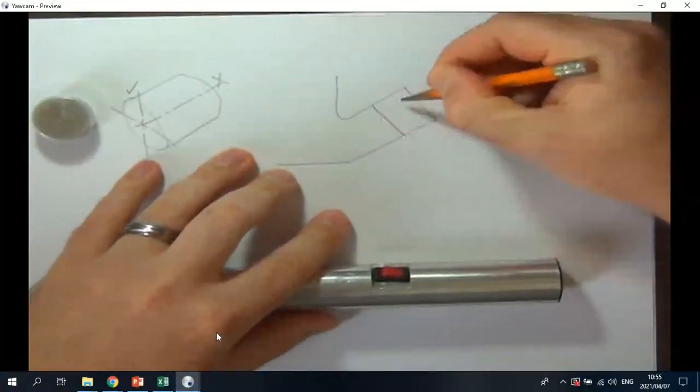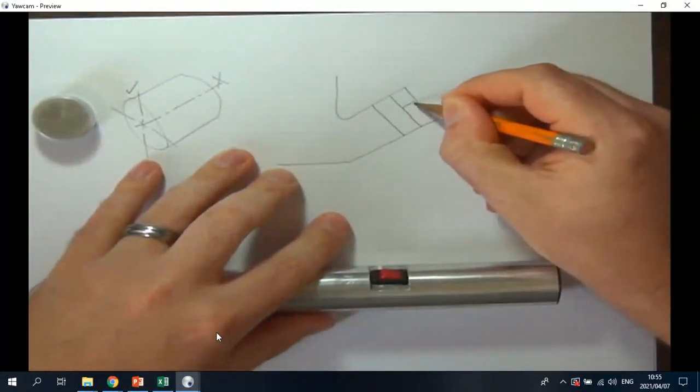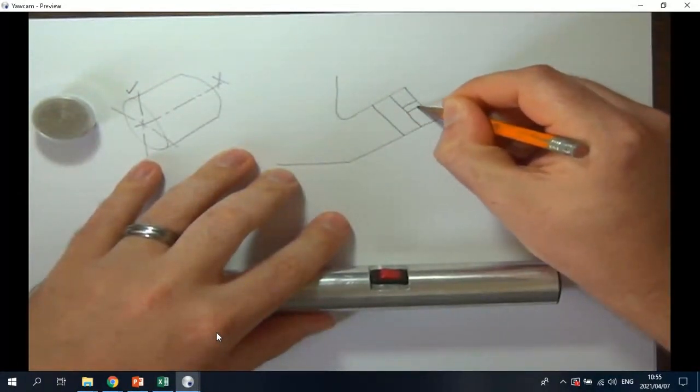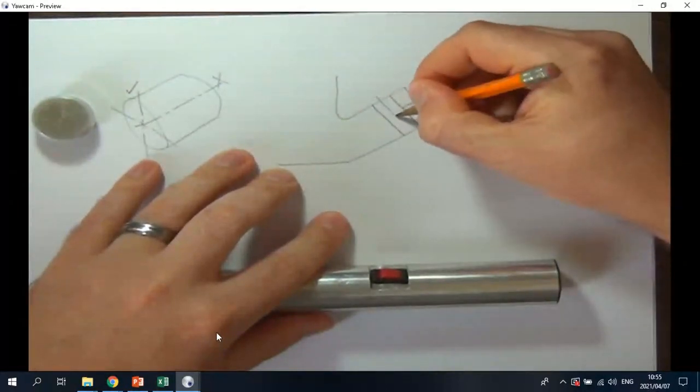So let's say we had this component, it had a hole drilled through there, and it had a small hole drilled in there.